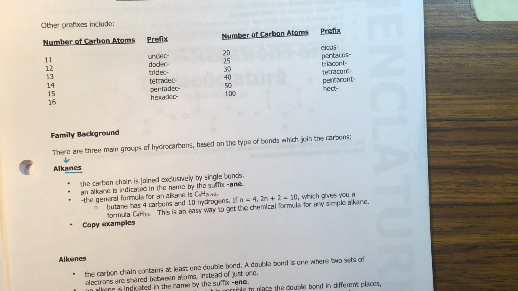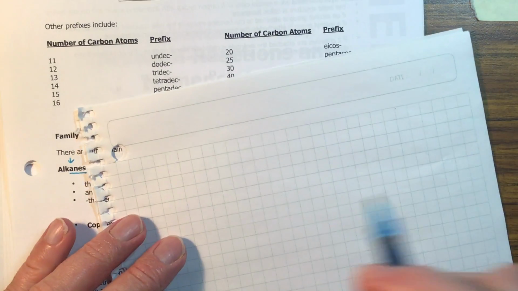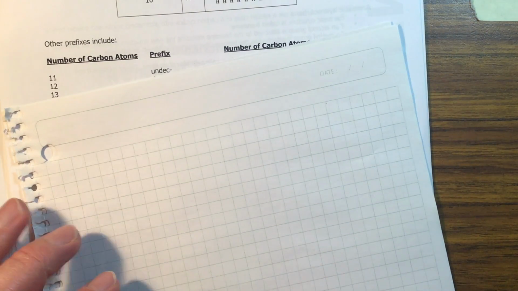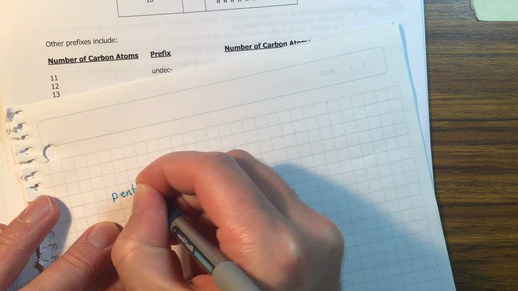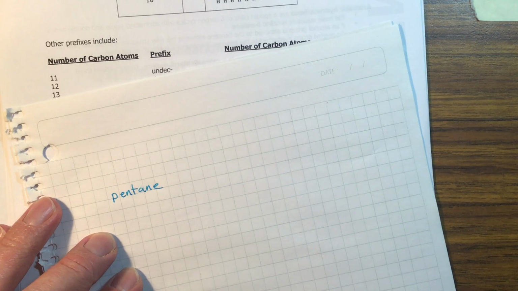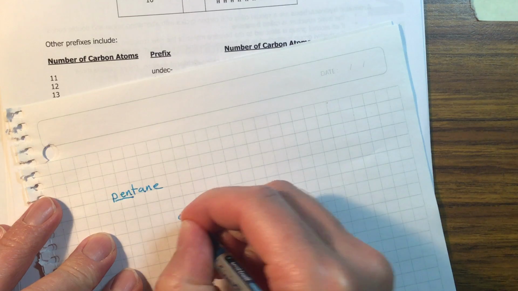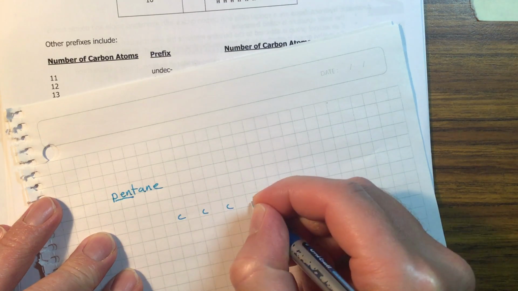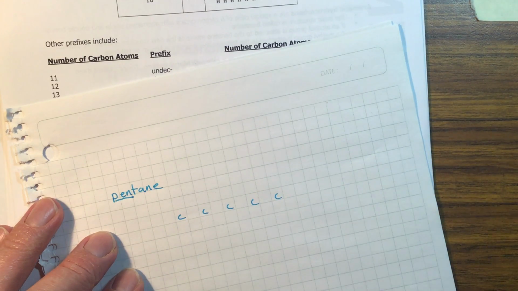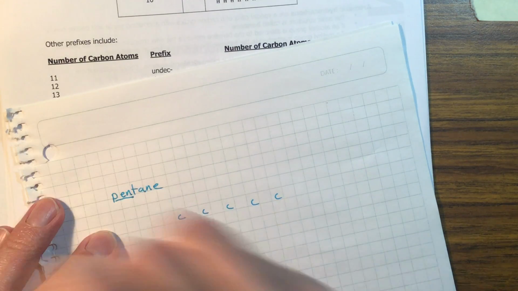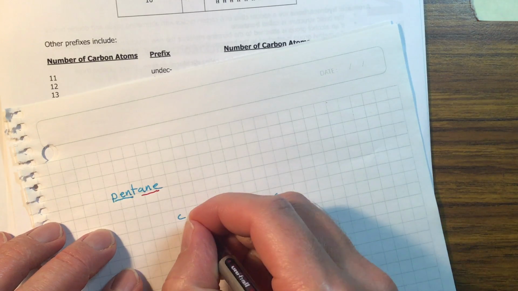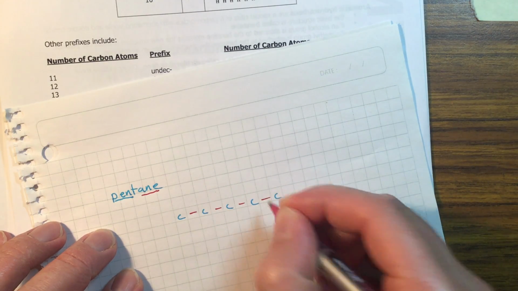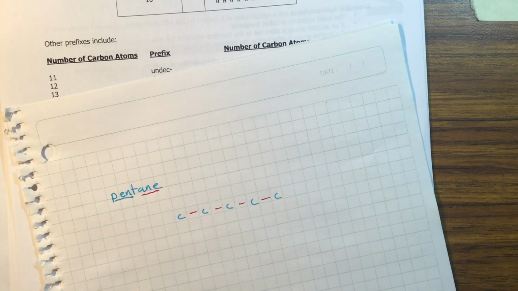Now we're going to look at a couple of anes. I got another sheet of paper so I can fit them. So we have pentane. In pentane, pent means 5 carbons in a row. So we label 5 carbons in a row: 1, 2, 3, 4, 5 carbons. Ane means that these are all single bonded together: 1, 2, 3, 4 single bonds.